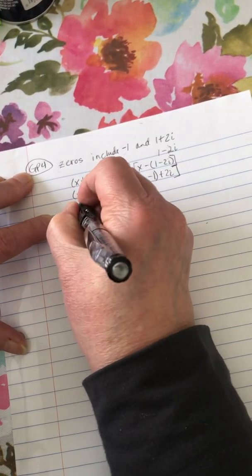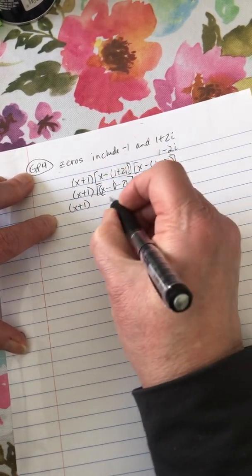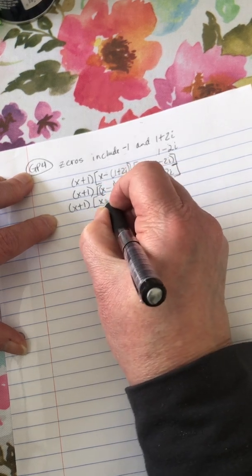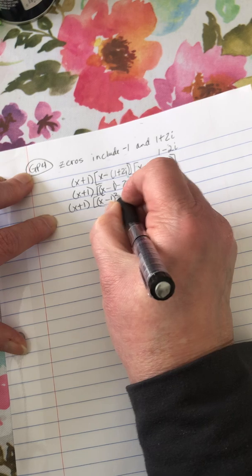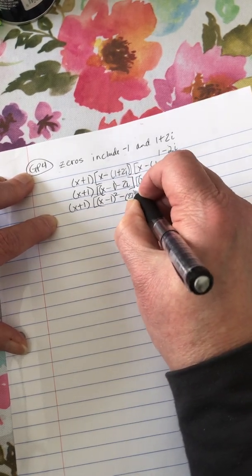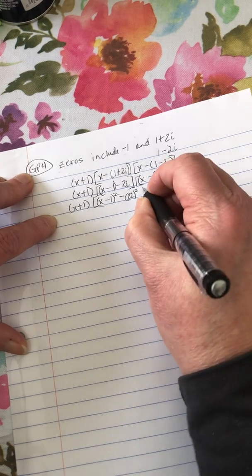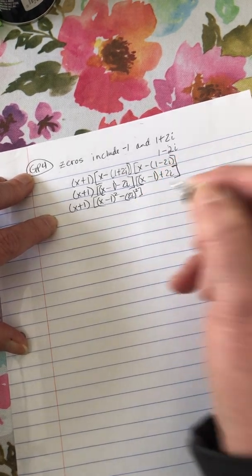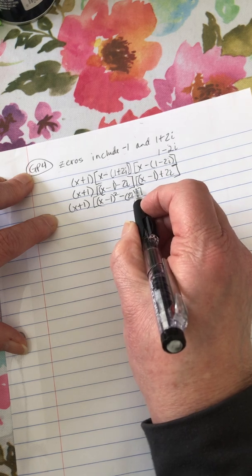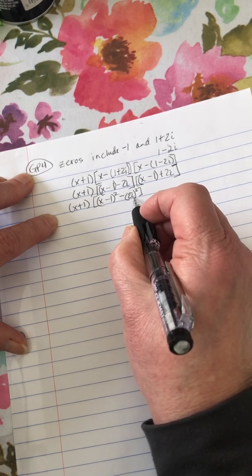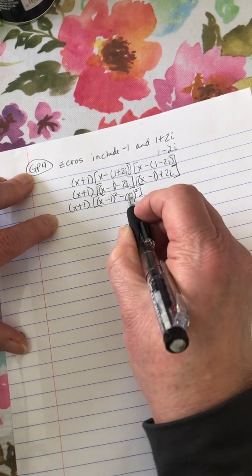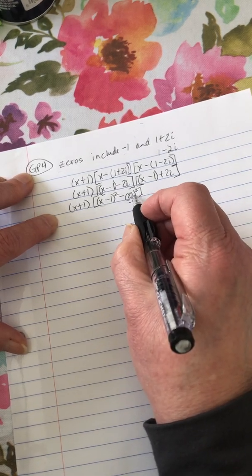And that gives me my first factor, which stays the same throughout all of this. And then I'm going to have x minus 1 quantity squared minus 2i quantity squared. Okay, and then I've got to simplify inside. Now you know that 2i quantity squared is going to be negative 4, because 2 squared is 4, i squared is negative 1.